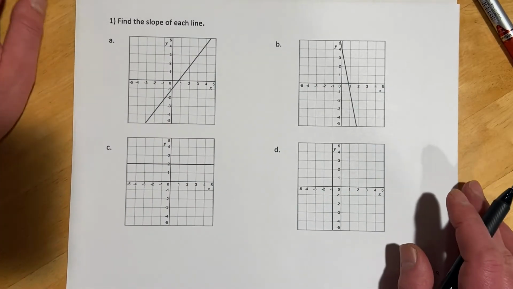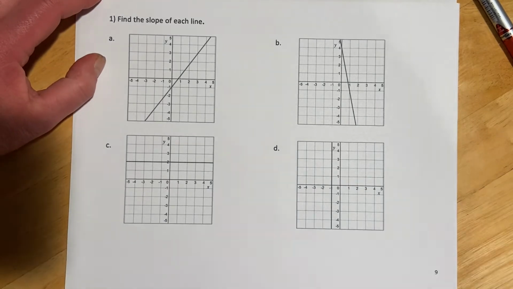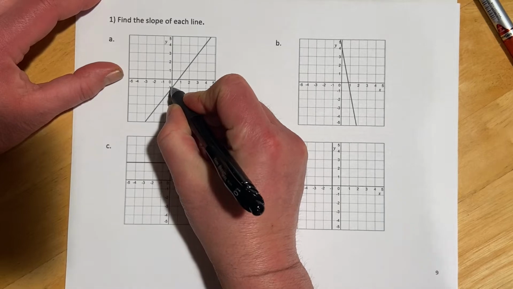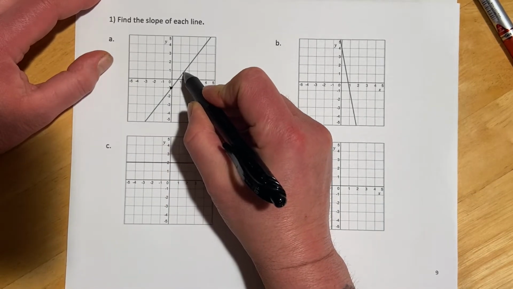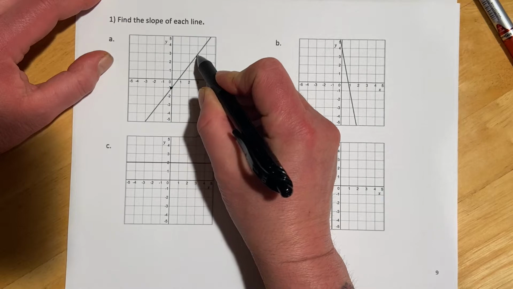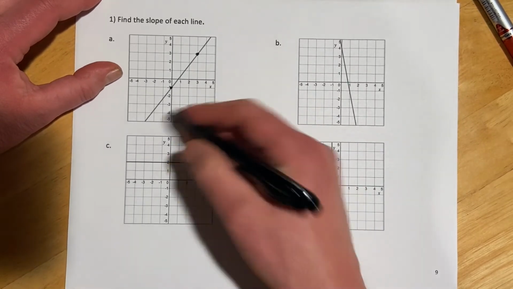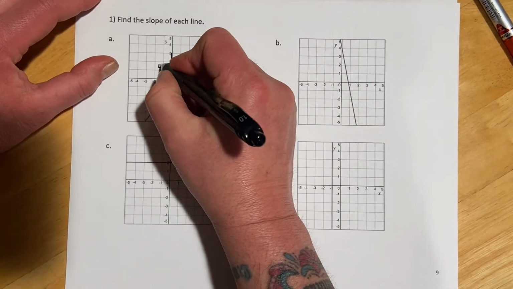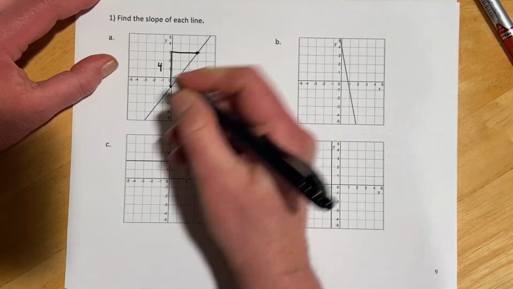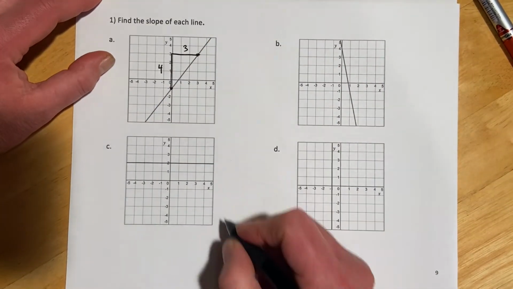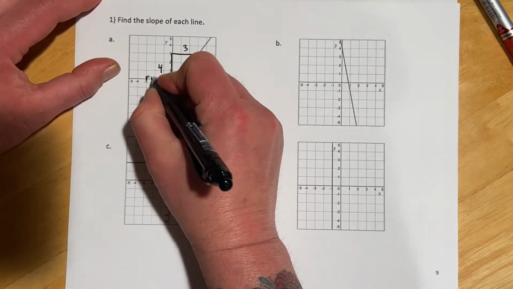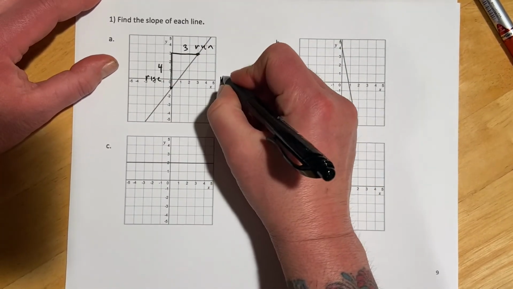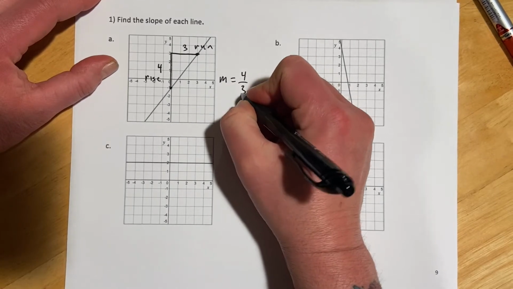So here we are finding the slope of the line based on the graph. So what you want to do is find 2 nice clean points. So here, this one looks pretty good. And then I would mess around with all these ones that aren't going through nice spots, but then you come up here and that one looks pretty good. And then you can just draw a triangle in there. So here it looks like we're going to go up 4, and then we're going to go right 3. And so 4 is my rise, and 3 is my run. So rise over run, that's our slope, or 4/3.